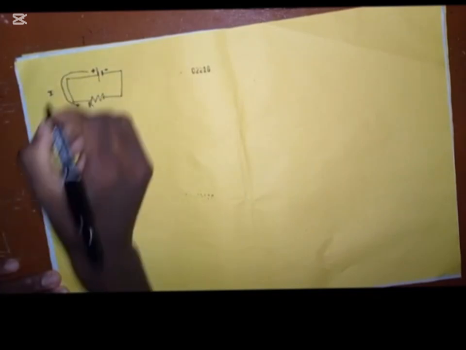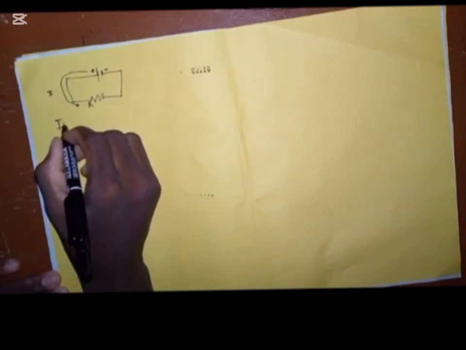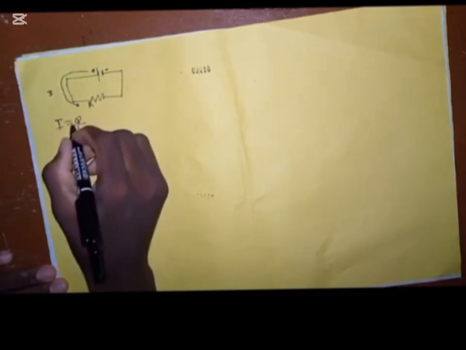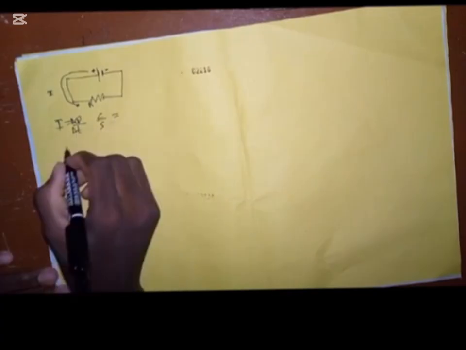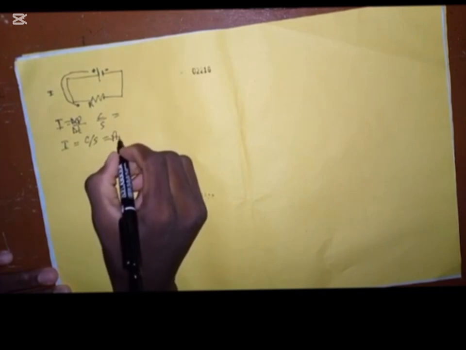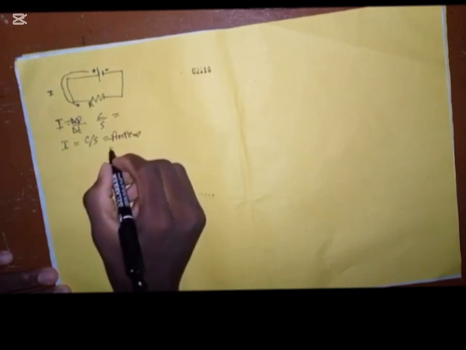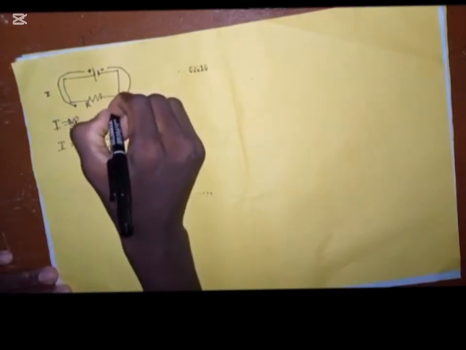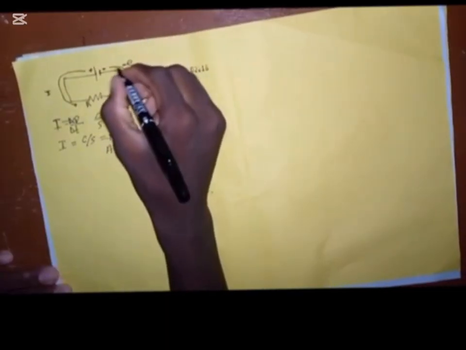This is our current. You know that our current formula says that the current is equal to the rate of charge over time. The charge is measured in coulombs and time is measured in seconds, delta t, and therefore the current is equal to coulomb per second, which is equal to ampere, but you can just call it amps. The electrons move from negative to positive, while the conventional current goes from positive to negative.